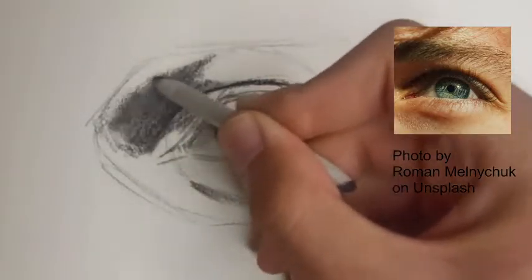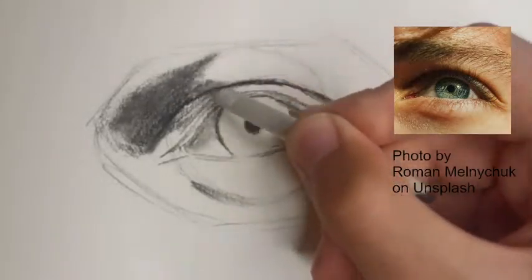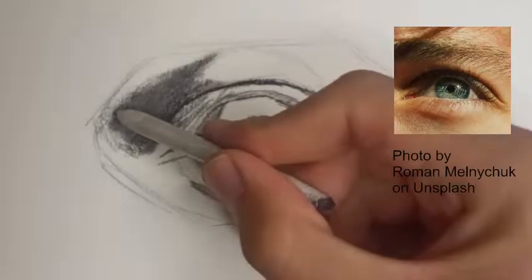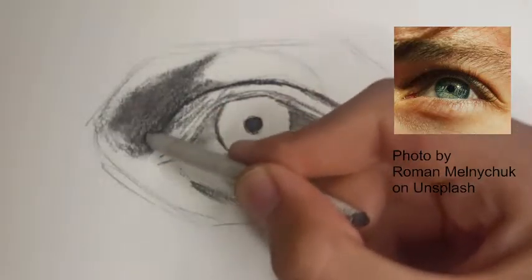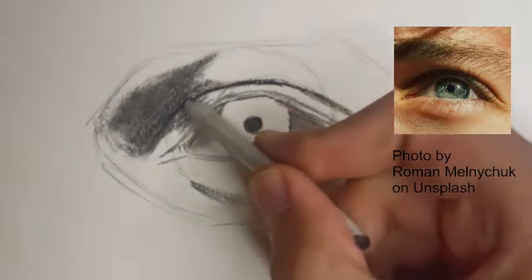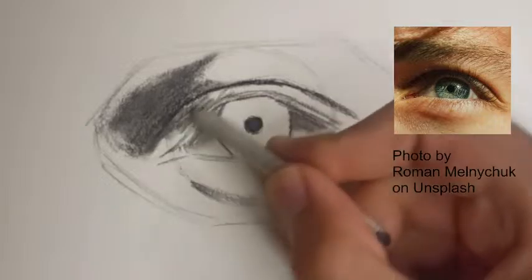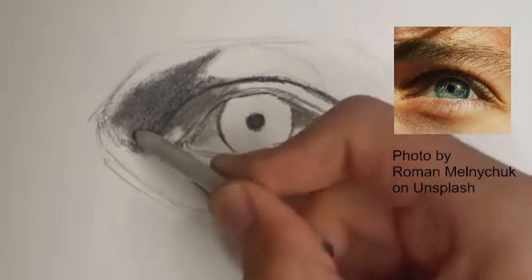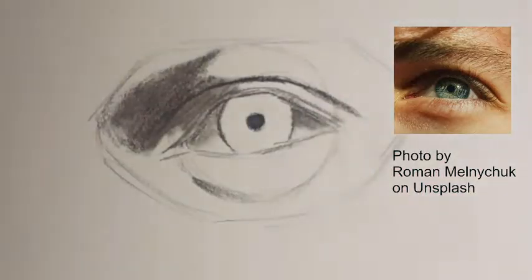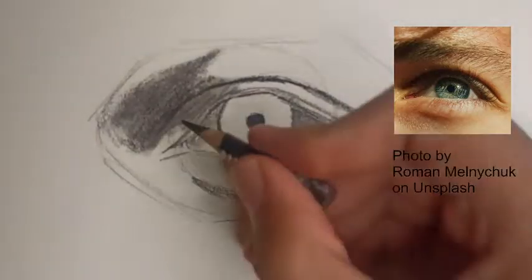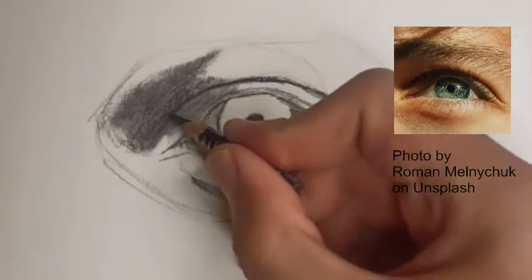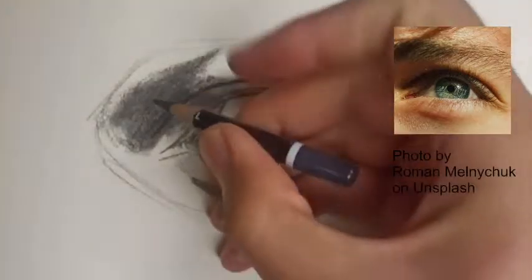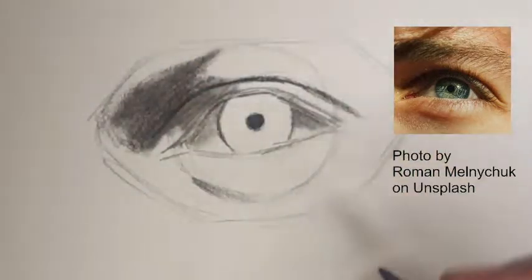I learned how to make this from the portrait art YouTube channel. So yeah, I am shading.